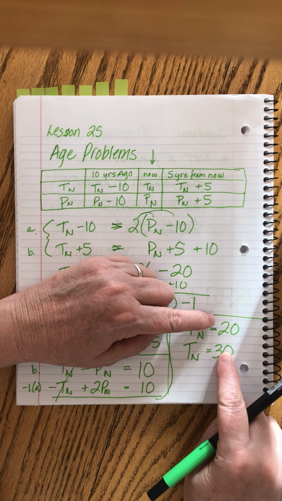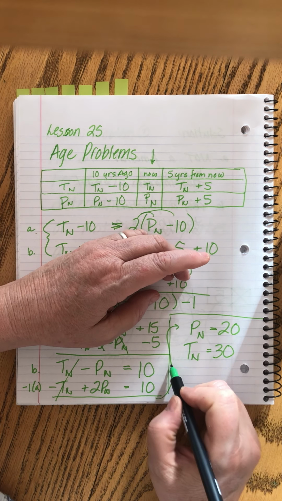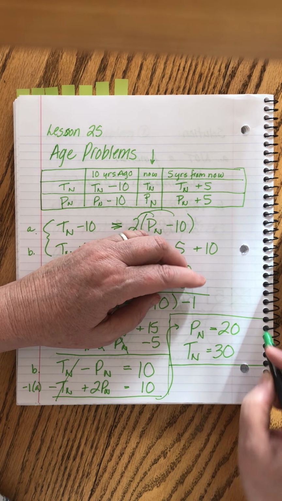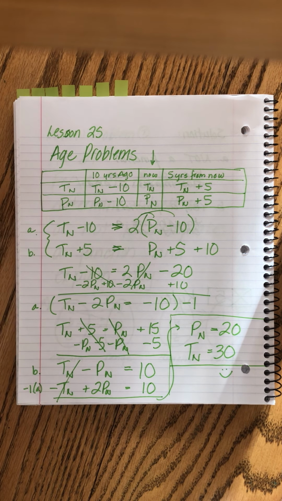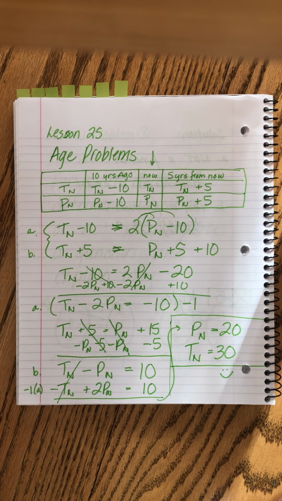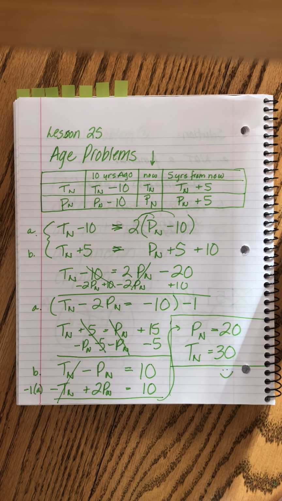Well, that's true because he'll be 35 and she'll be 25. They're 10 years apart. So, in any case, this is the right answer. Yay. The trick is in the chart, right? This is fairly straightforward. You know how to do that really well. The trick is just setting up the variables to do the ages, all right?